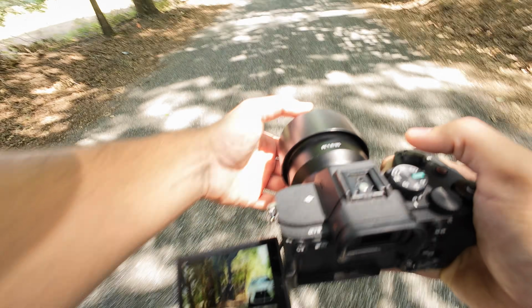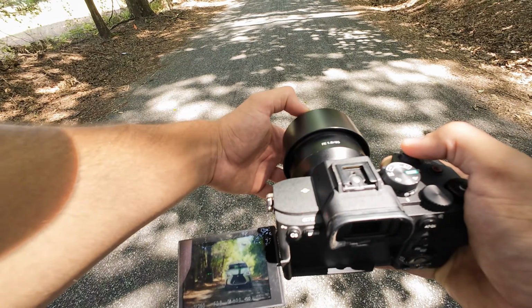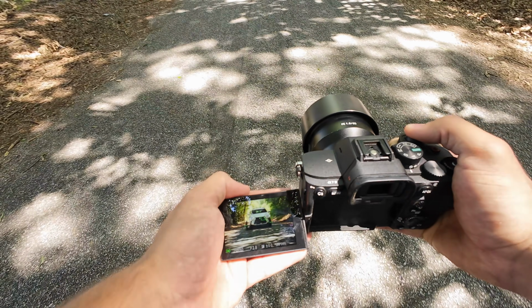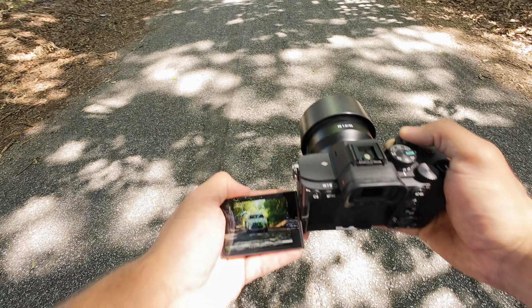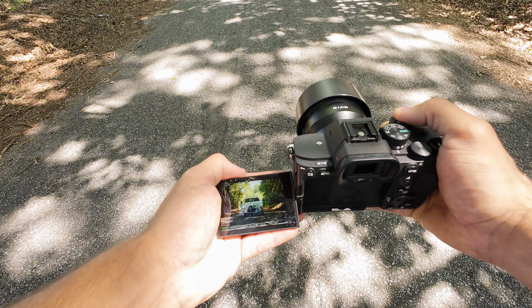Alright, so hopefully some of this stuff is making sense. I know I'm not really great at explaining everything, but I just hope this somewhat clears up how to shoot, some of the basics.